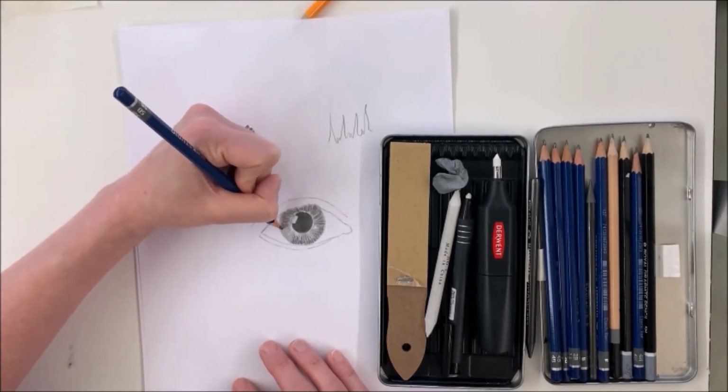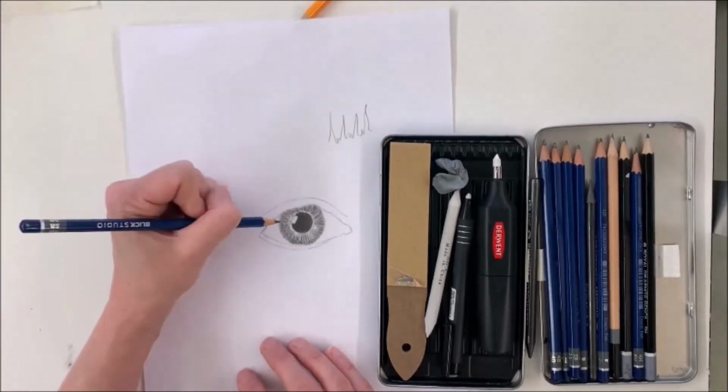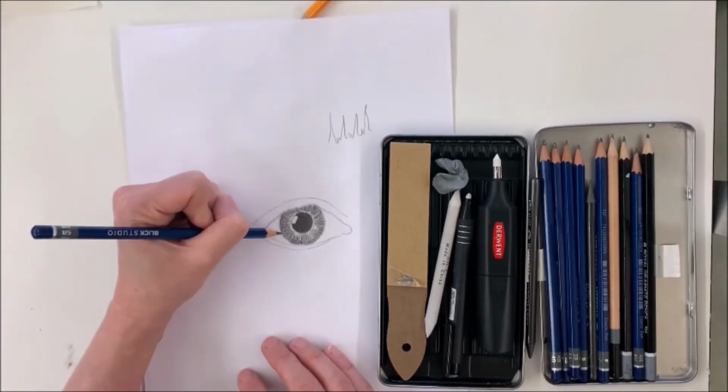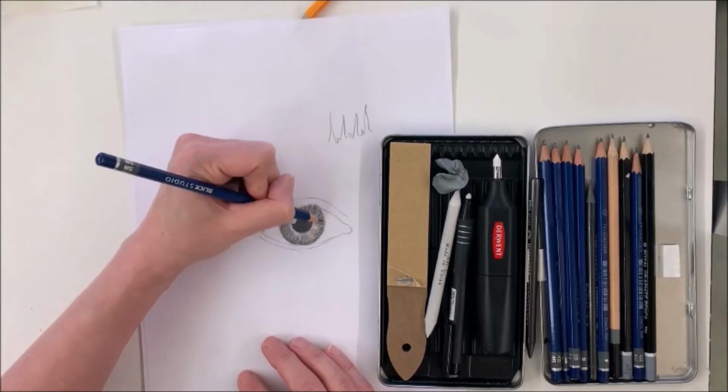I know I'm going fast and it looks like I'm doing random motions, but I'm still doing that heartbeat monitor. Now before I blend in, this time I'm going to start darkening in my outside edge of the iris, because you'll have a darker ring on the outside edge of the iris.